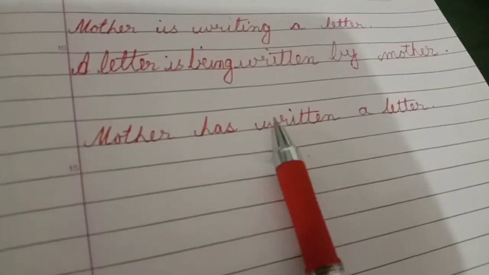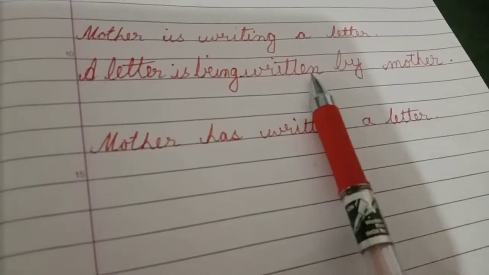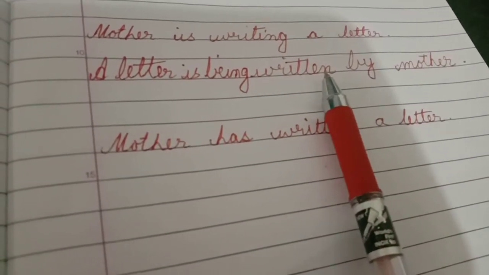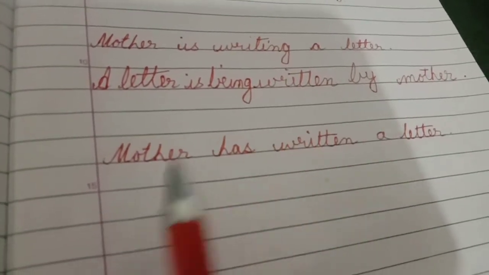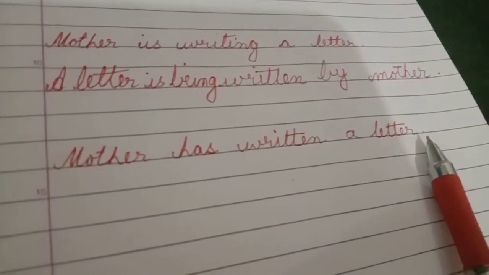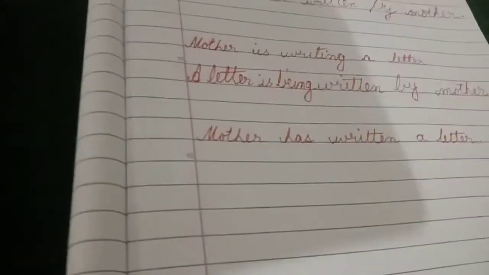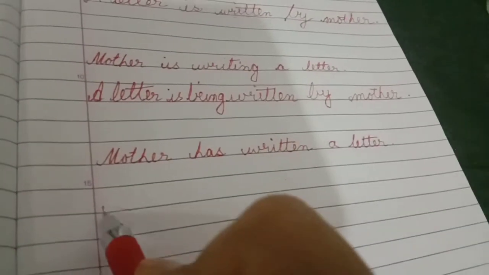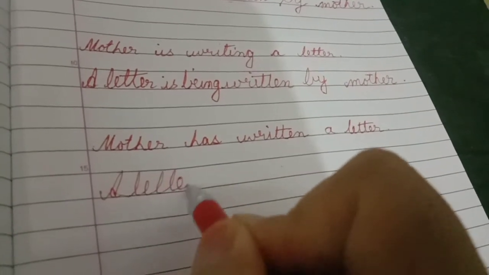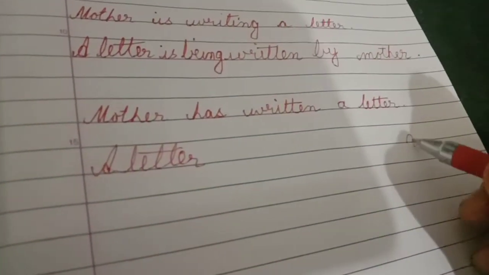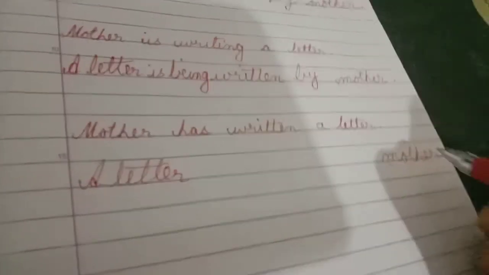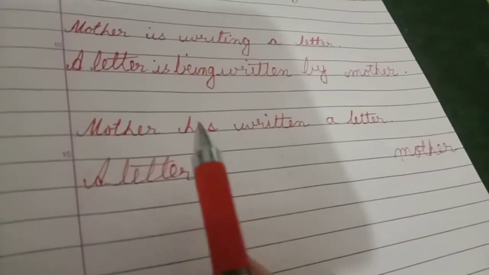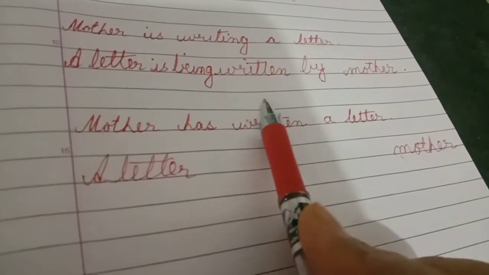Okay, the next sentence: mother has written a letter. Now this sentence is in present perfect tense. Similarly, how do we change the present perfect tense? We have to make the subject the object and the object the subject. A letter, mother here. Now we have to play with the verb, has written. This is already in third form, right?